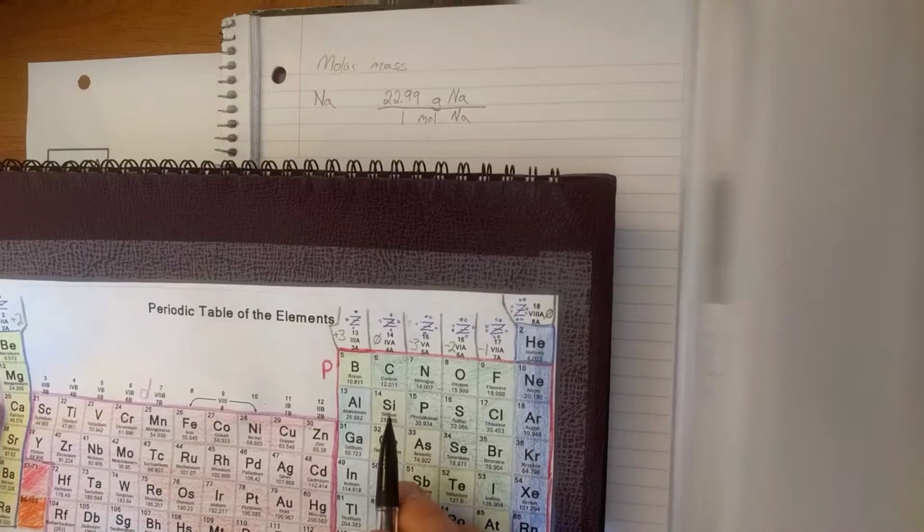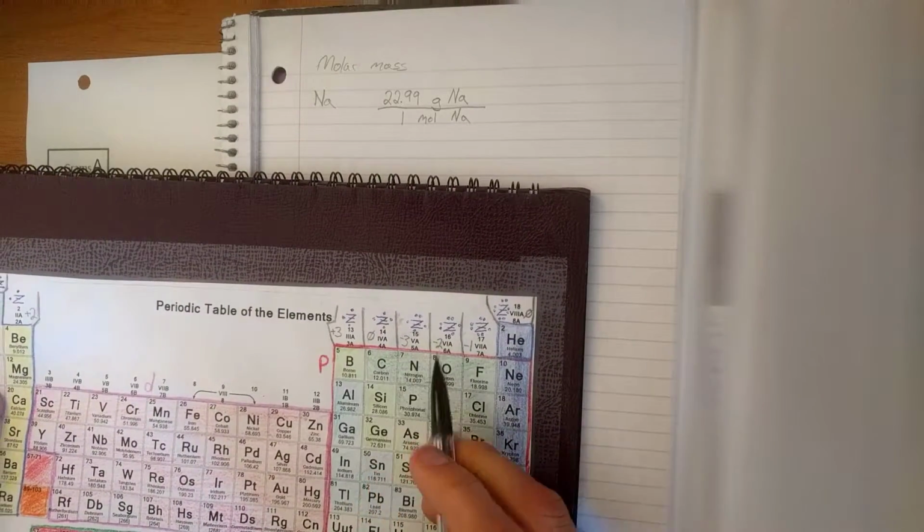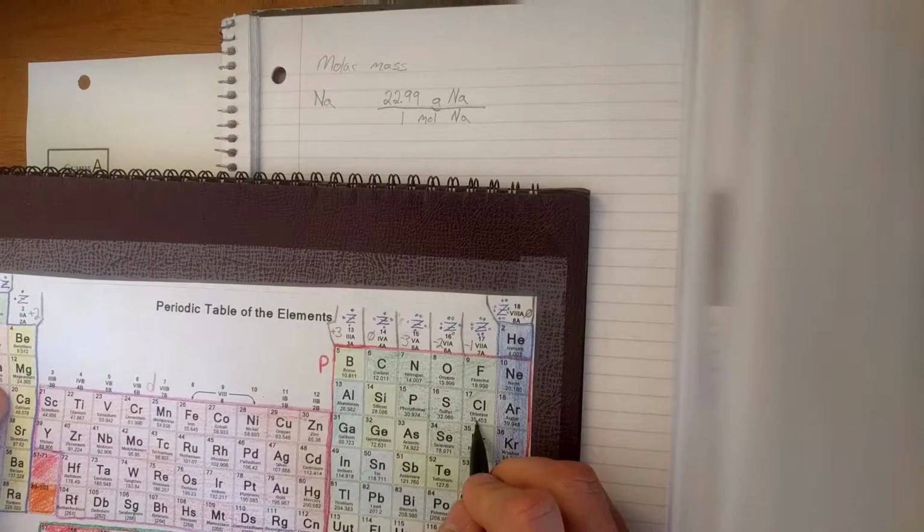Alright, let's do another single atom because those are a little bit more simple. How about Cl?